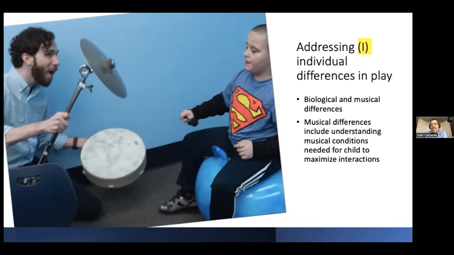Once we determine that, we want to understand their musical differences. In other words, what do the musical conditions have to be in order for them to maximize their ability to interact? So this informs the music therapist's music. So if a child is more responsive to fast and loud, we might start off with fast and loud music.